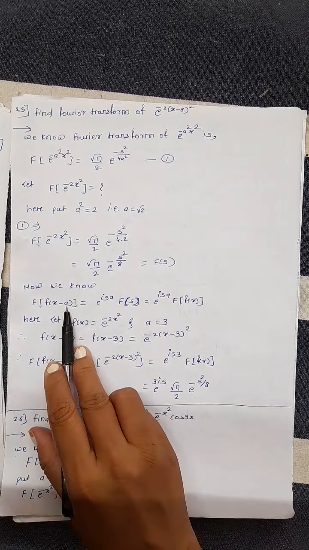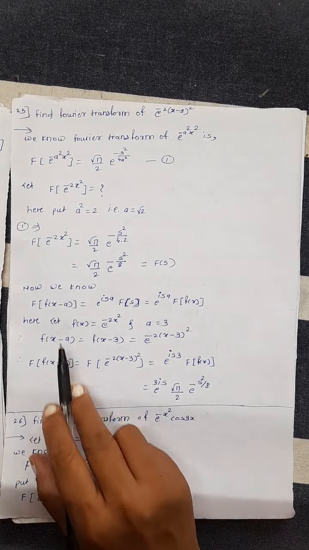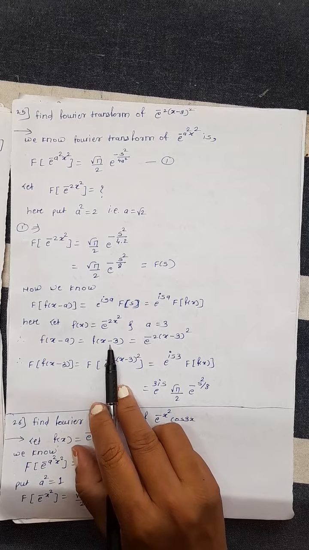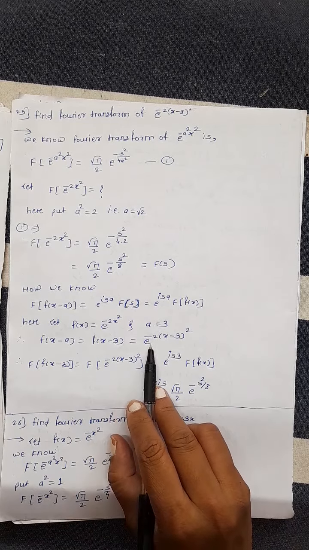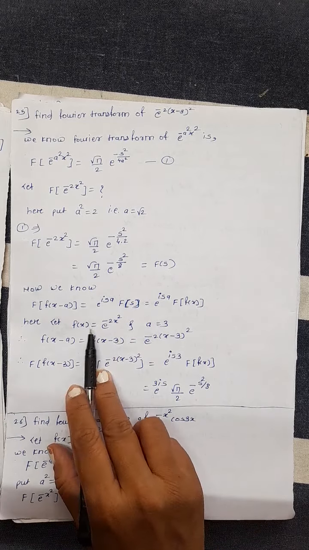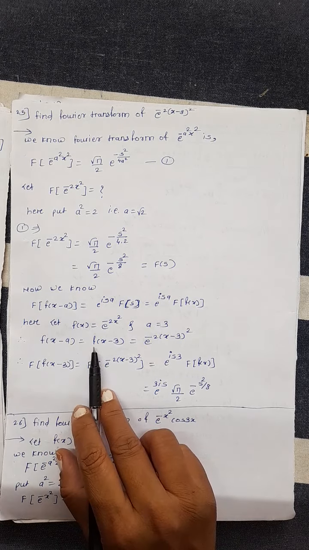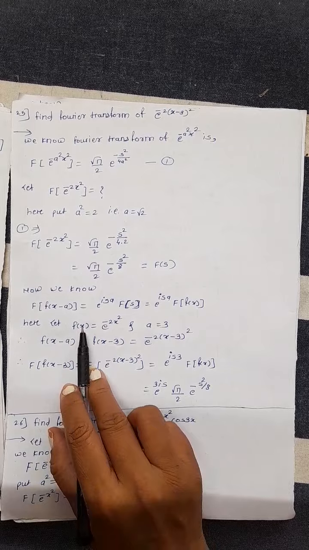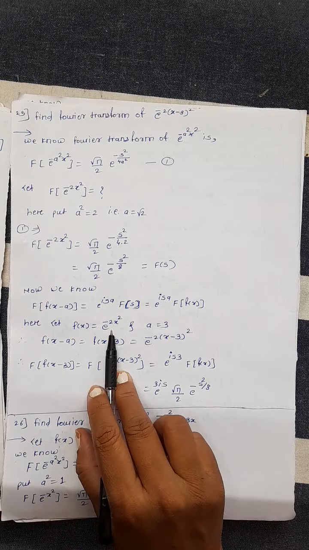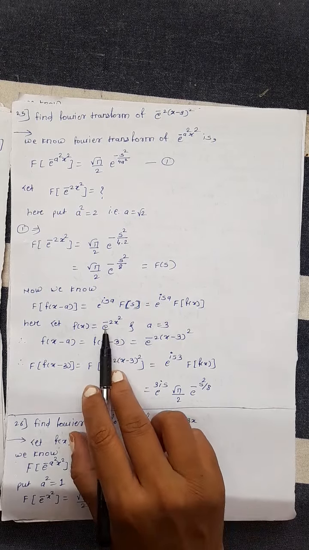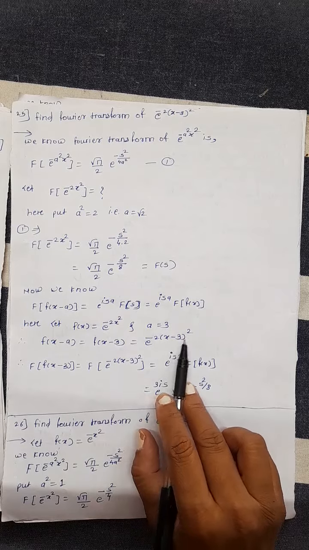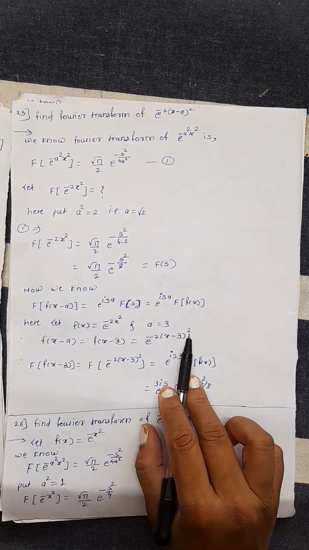Putting this value here, f(x − a) becomes f(x − 3), which is equal to e raised to, this is our f(x). What is f(x − 3)? We know f(x). To calculate f(x − 3), just replace x by x − 3, which becomes e^(−2(x − 3)²), rest of the terms as it is.